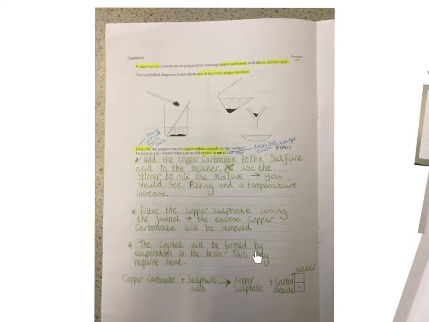The crystals will be formed by the evaporation in the evaporating basin. This may require heat. It will remove any water, so you're left just with your copper sulfate crystals. And then I've just done an equation for you. Copper carbonate plus sulfuric acid goes to copper sulfate plus carbon dioxide plus water.